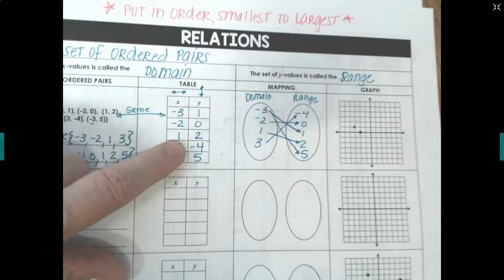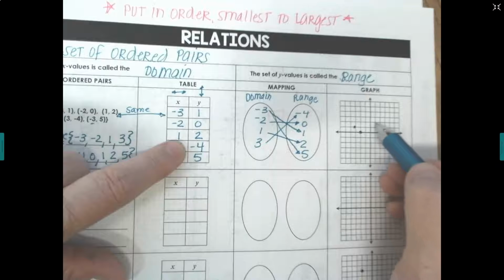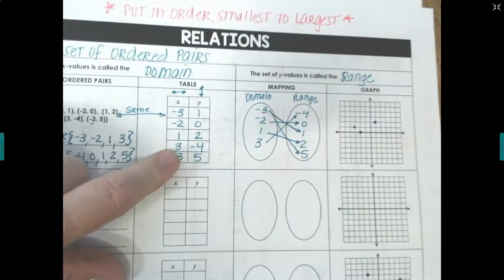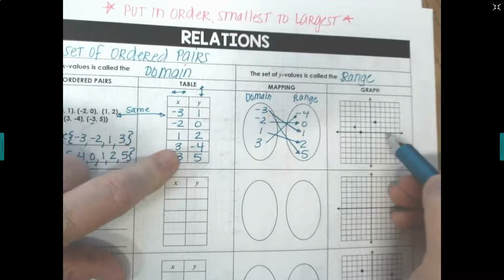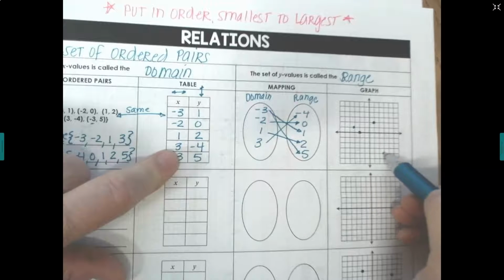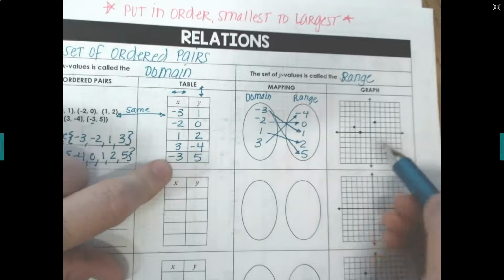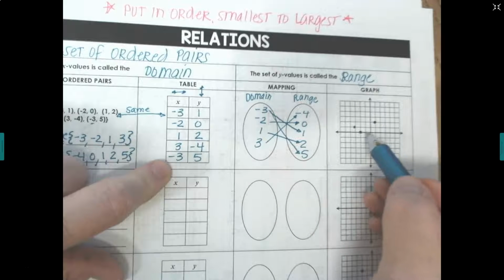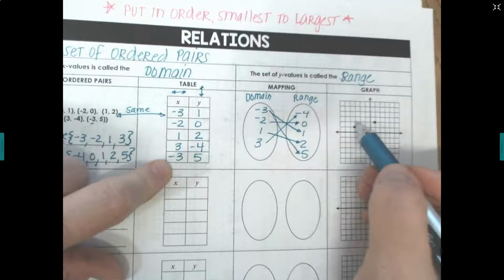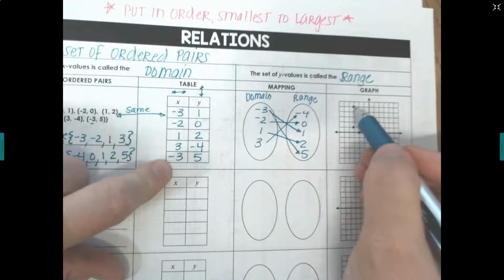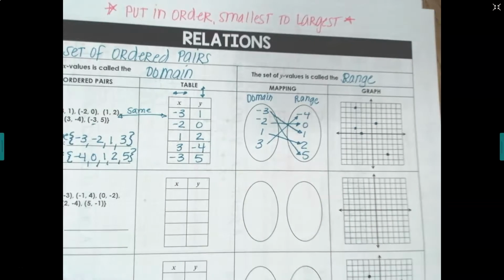This says go right 1 and then up 2. This point is right 3, 1, 2, 3, and then down 4, 1, 2, 3, 4. And our last point says go left 3 and up 5, 1, 2, 3, 1, 2, 3, 4, 5.